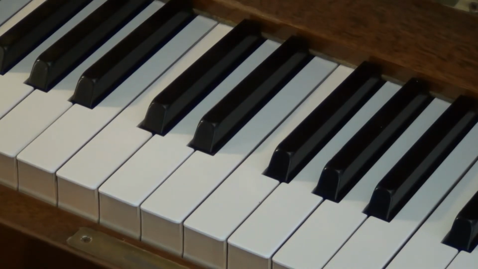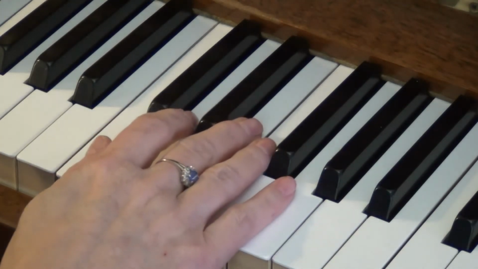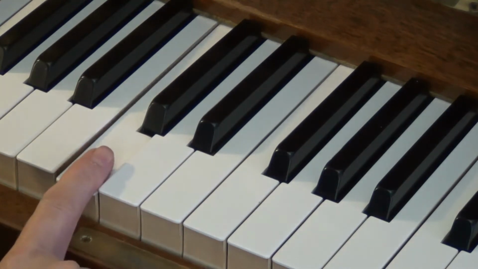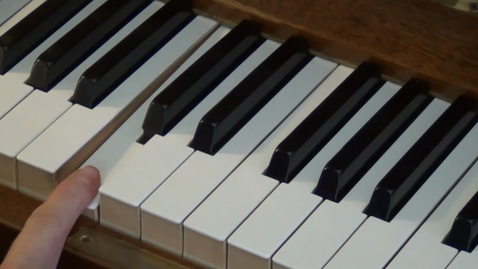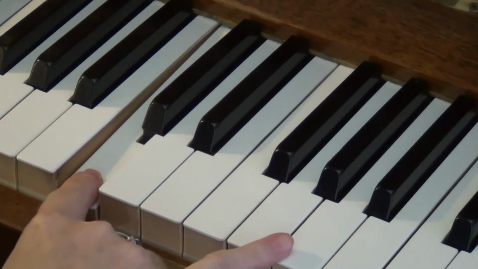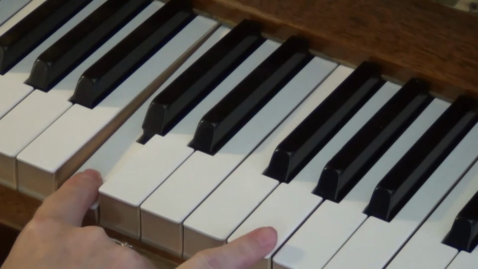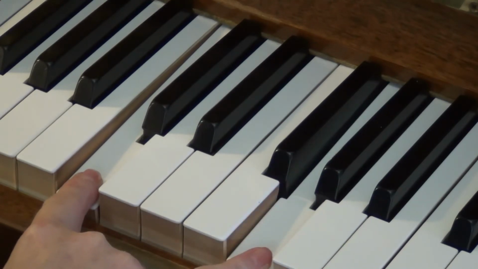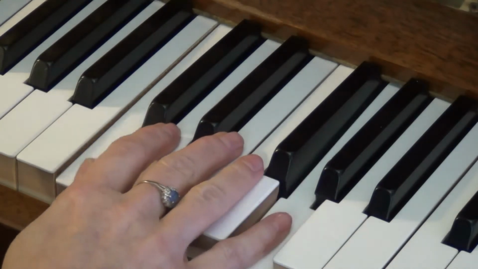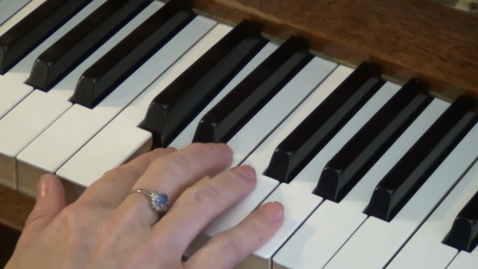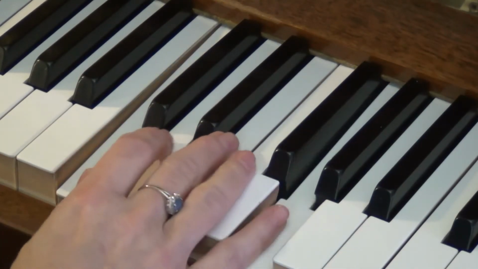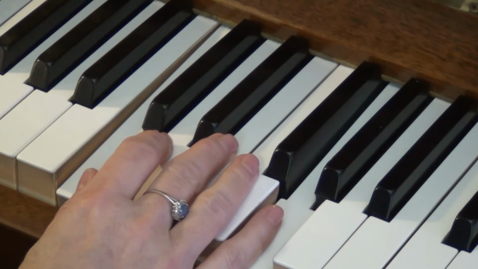Okay, I'm going to play some intervals just so that you can see what it looks like on the piano. I'll take a C. Let me show you this. Okay, and if I go up to G, it's 1, 2, 3, 4, 5. If you play on the black notes, you get the same thing.